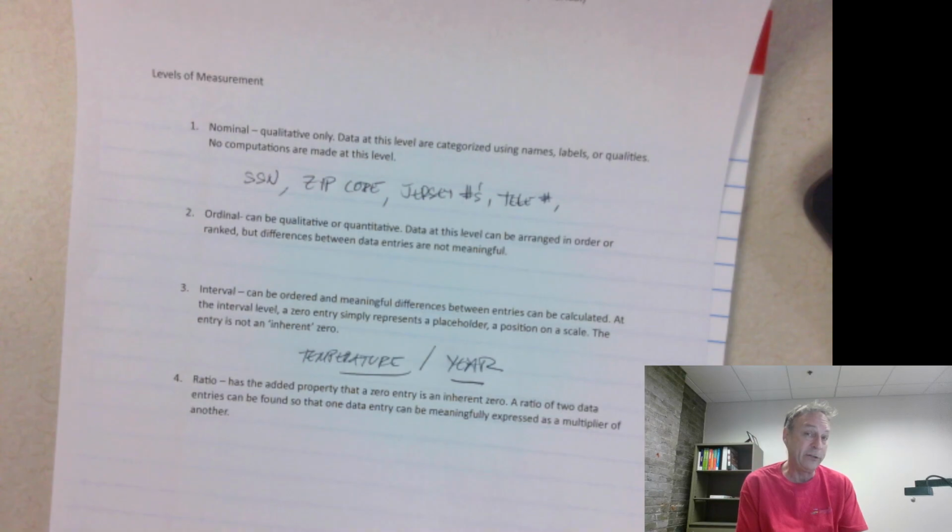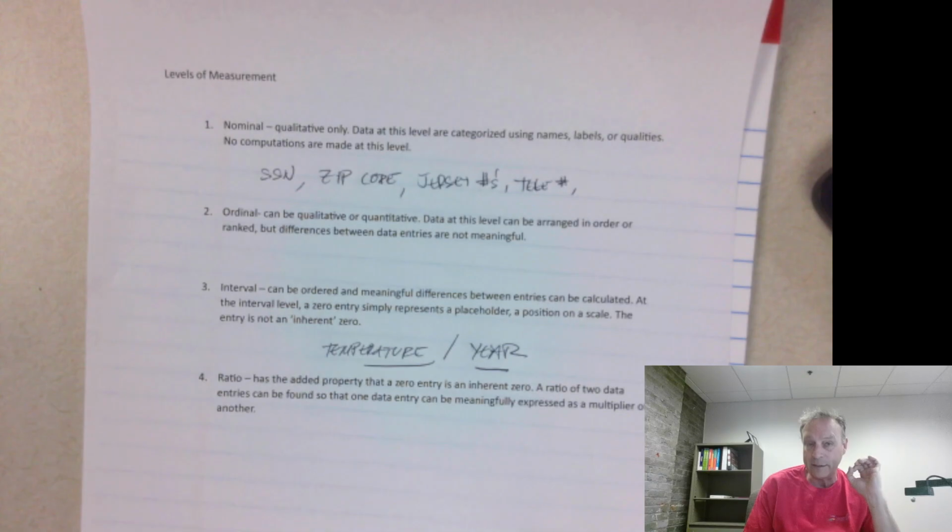So that's interval data. You can subtract things, but can you multiply them? Can you divide them? Is the year 1,000 a half of the year 2,000? No. And what they talk about in the book is there's no inherent zero. The 0 year doesn't mean 0 time, or 0 degrees doesn't mean 0 heat.